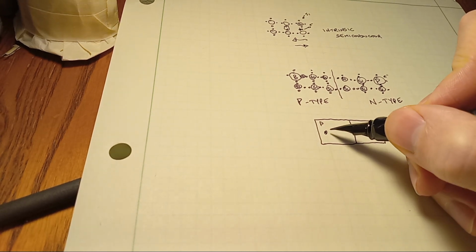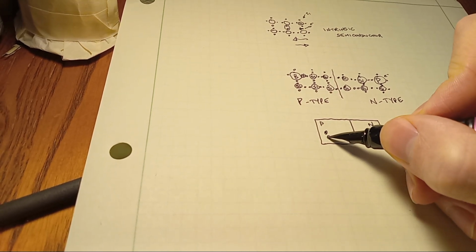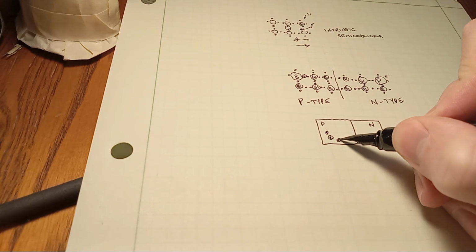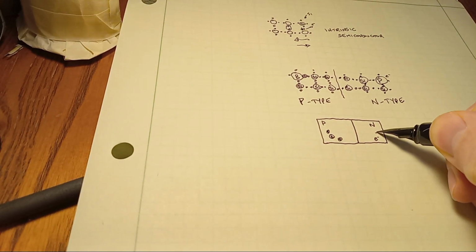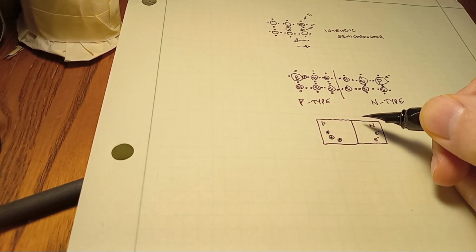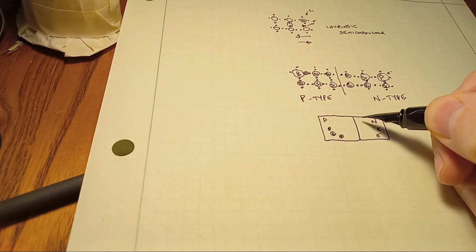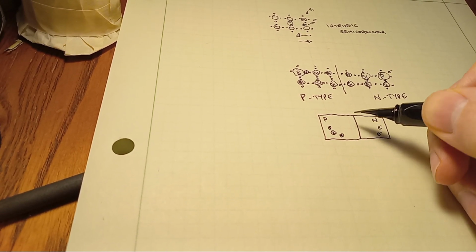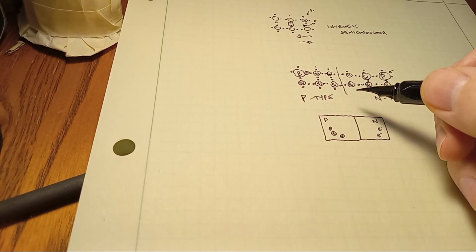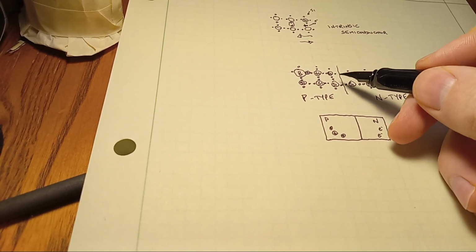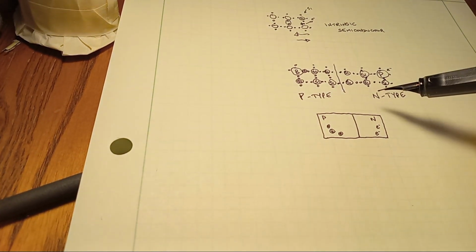You've got your little very badly drawn holes on the left side, little extra electrons on the right, and at this junction here, electrons that diffuse over it will fall into the holes, filling in the gaps in the electron bonds in the crystal matrix.